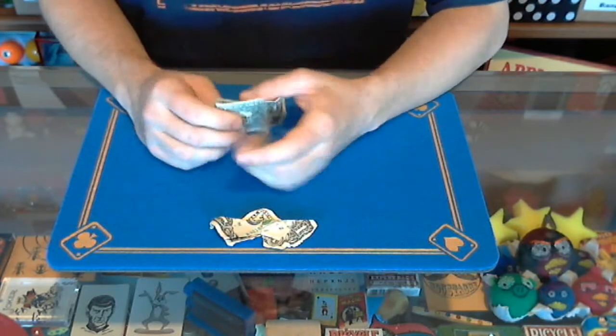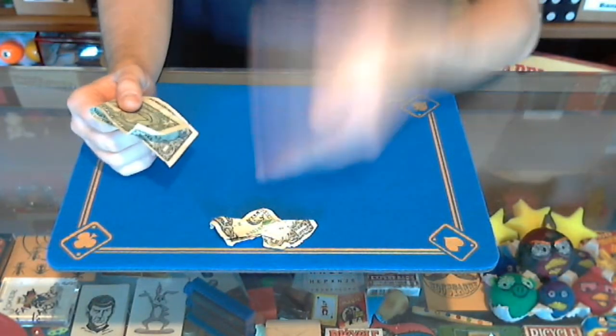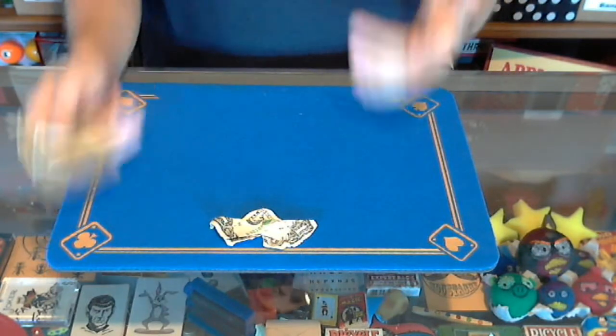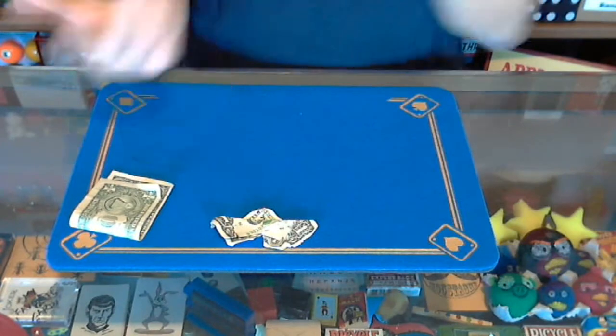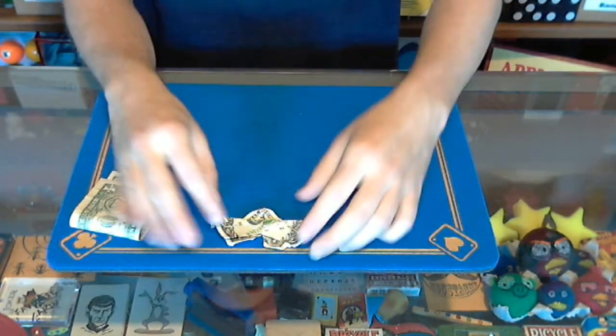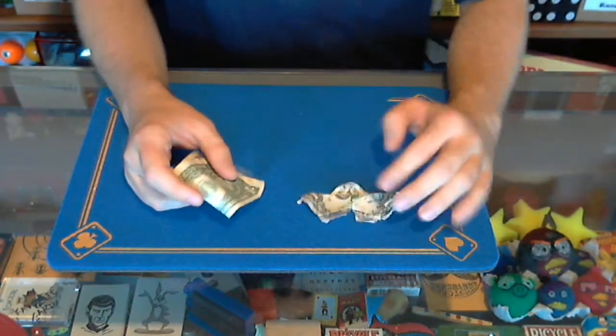And the cool thing is you can make a lot of animals out of dollar bills. So if you don't want the final revelation to be a butterfly, and you find out how to fold the dollar bill into another animal, you can certainly use another animal. But the butterfly is the easiest because it takes a $1 bill and all you do is fold it.